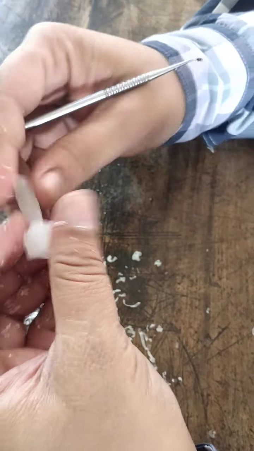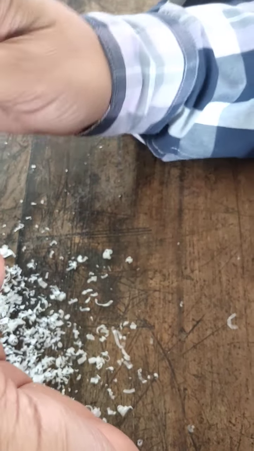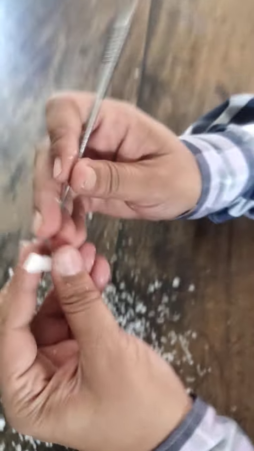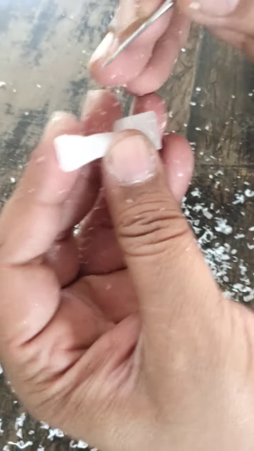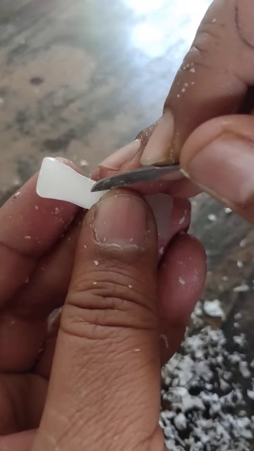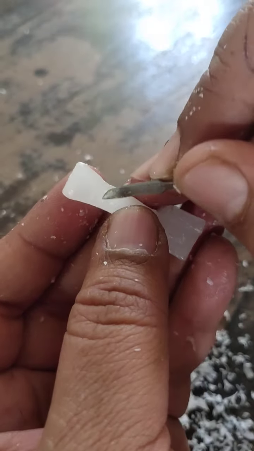Okay, now we'll mark the cervical line. Start from the labial side.